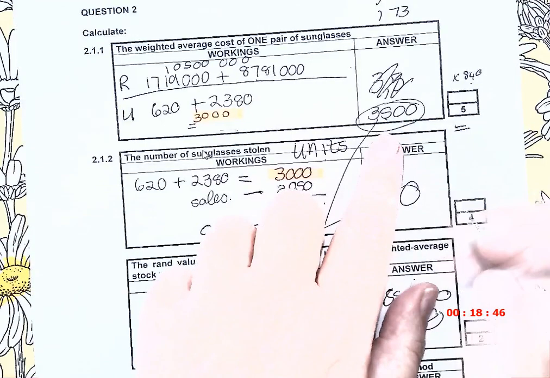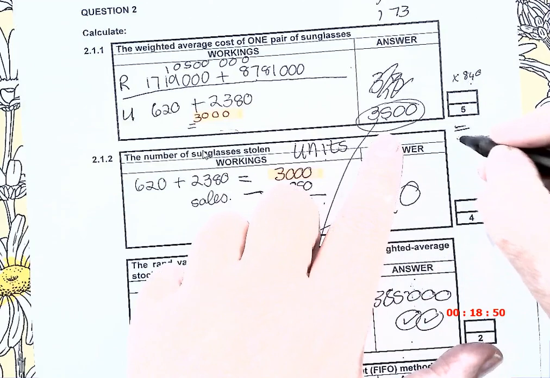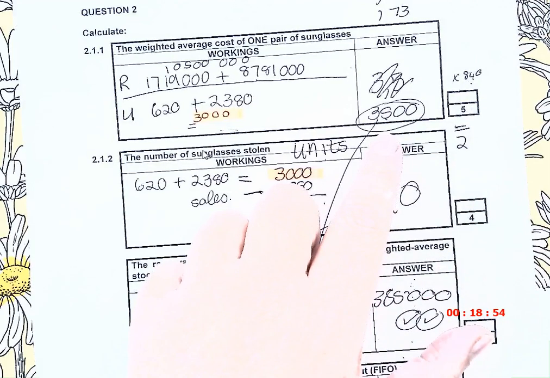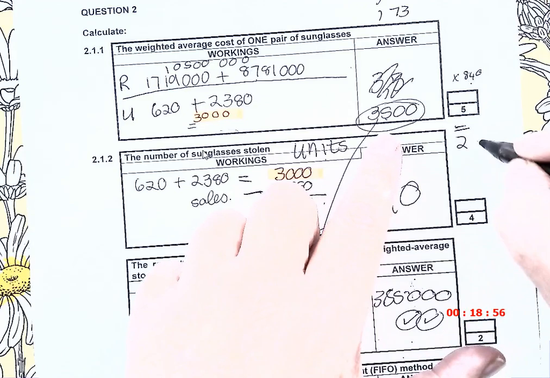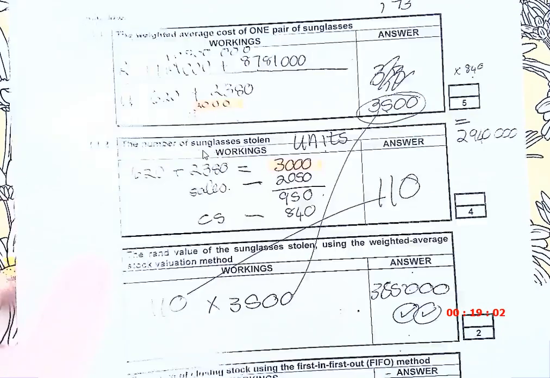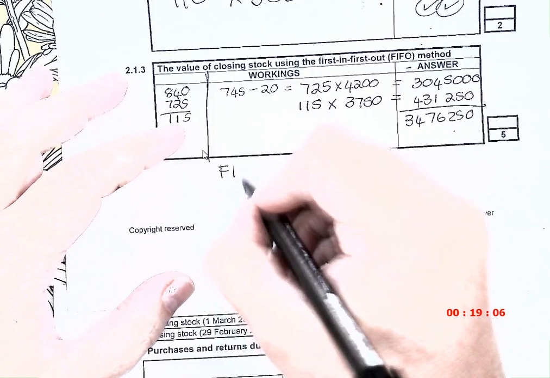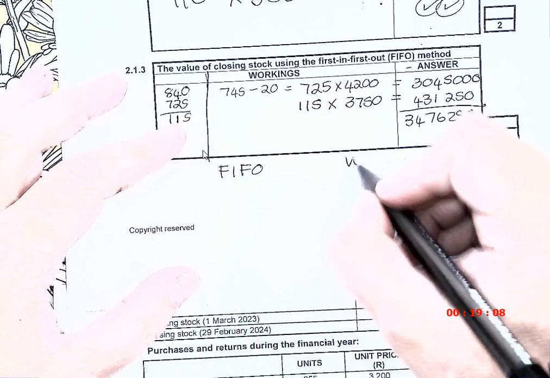So I take the 3.5 times the closing stock of 840, what would my rand value be? 2,940. Like that. Okay, so let's quickly go look. So the one is FIFO, the other one is weighted average.